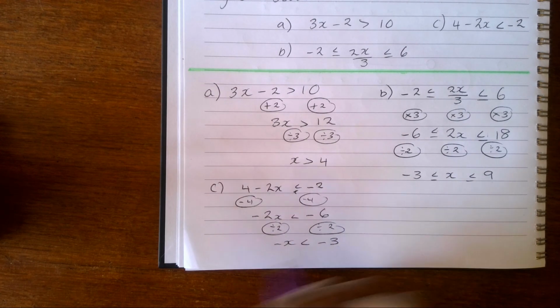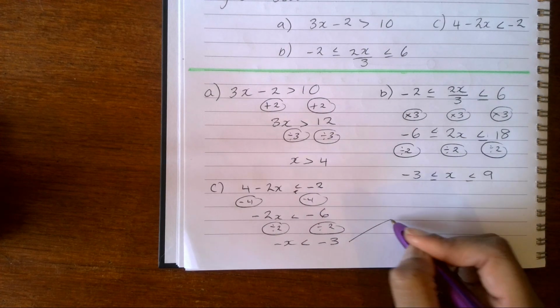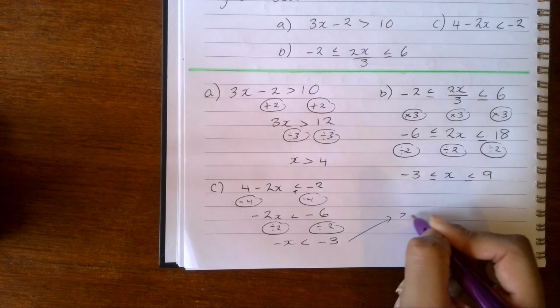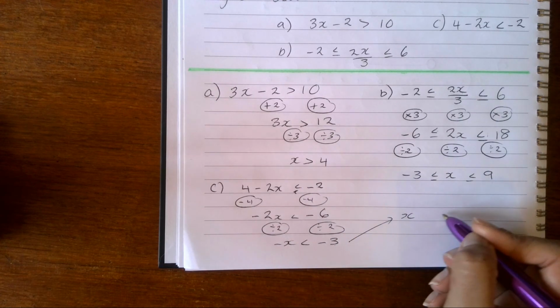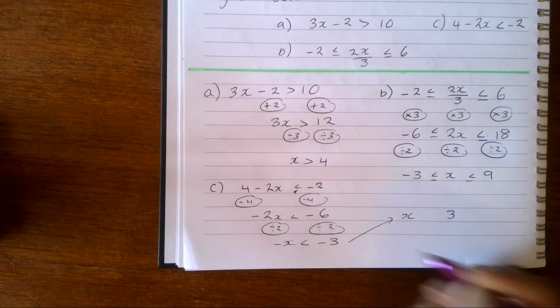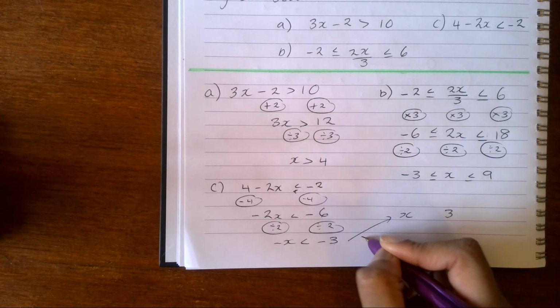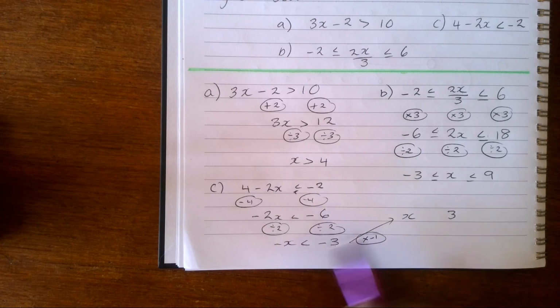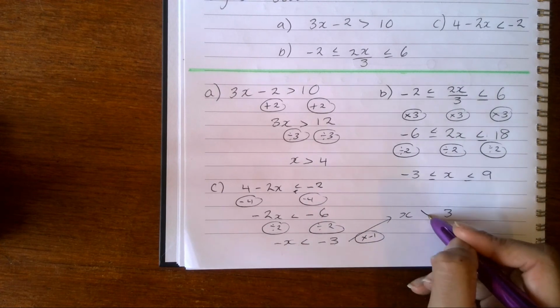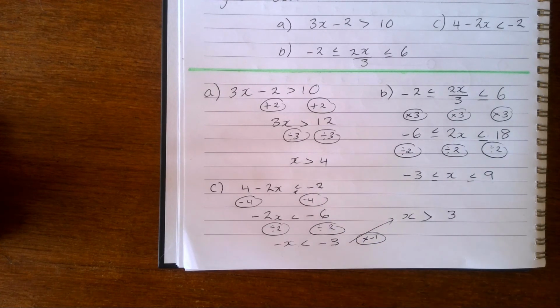Now I'm going to change the sign of x. I'm going to make that a positive. But don't forget that if you change that to a positive, you've got to change everything. You can't just change one sign without changing the other. Technically, what I did was times or divide by -1 on both sides. But when you do that, you have to flip the inequality symbol as well. And that's the difference.